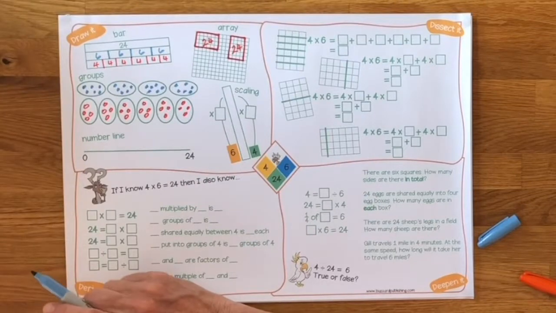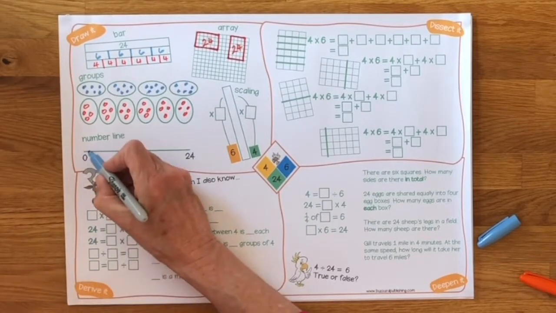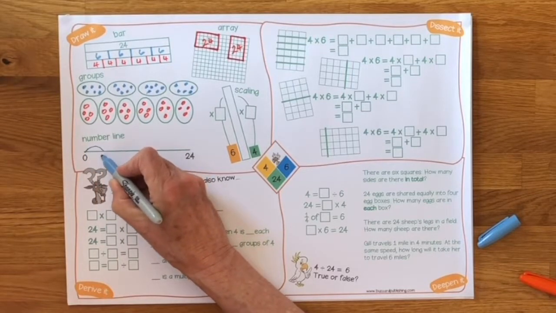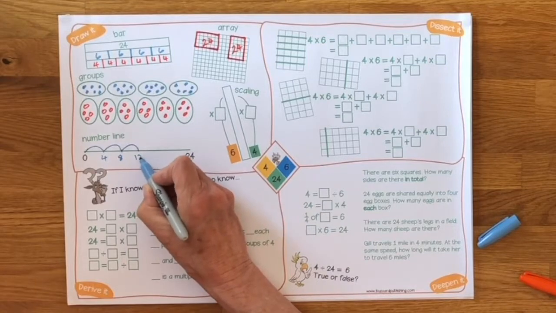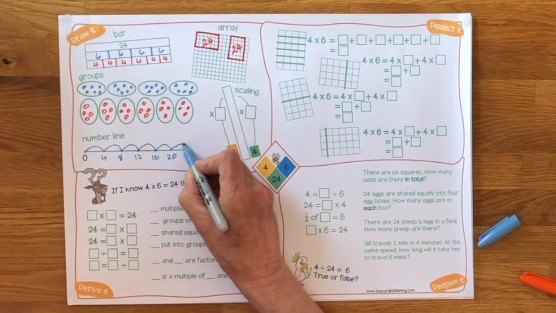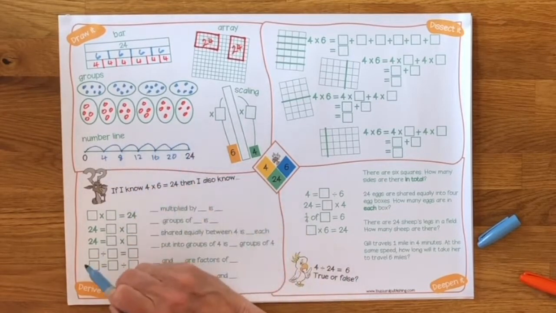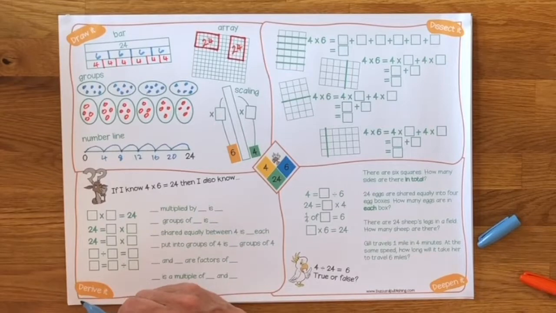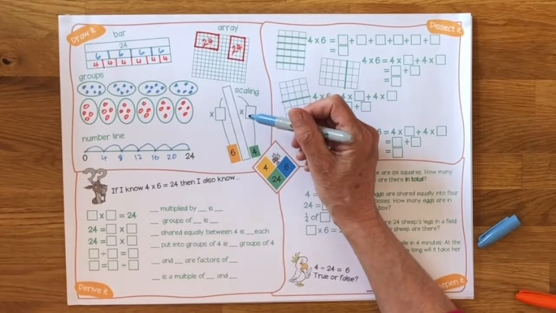The number line can also be used as a model for 4 multiplied by 6 equals 24. And we can do jumps of 4 along the number line to see how many jumps of 4 we can do to make 24. So we can see here we've got 1, 2, 3, 4, 5, 6 jumps of 4 equaling 24.